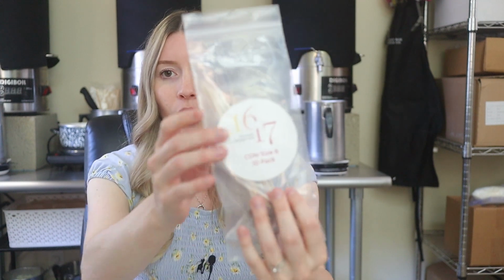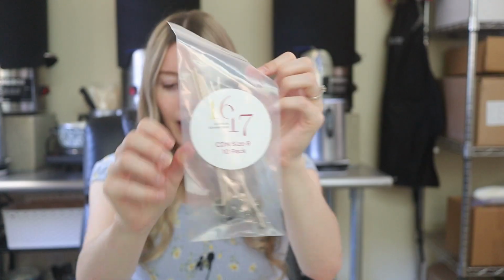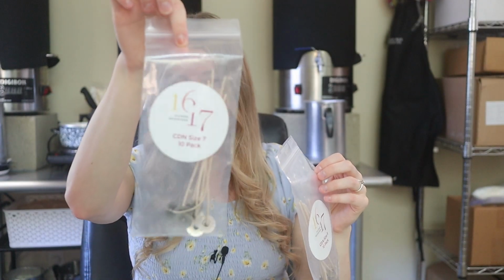Now, the majority of the time when wicks are labeled as something, they have a number associated with them. As an example, I have CDN wicks right here. This one is a CDN size 8. This one is a CDN size 7. This one is a size 6. So there are different sizes of wicks, and not all the time is it going to be 1 through 10 or 1 through whatever. But what I have found is that the higher the number, the bigger the wick. The smaller the number, the smaller the wick.